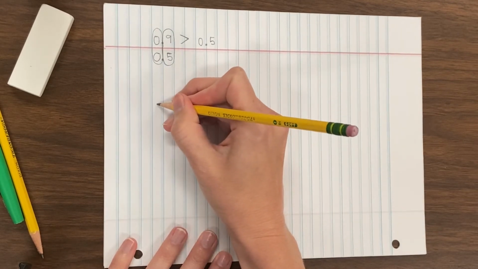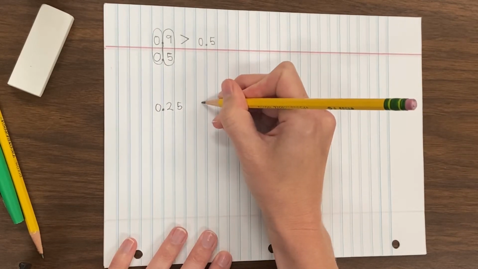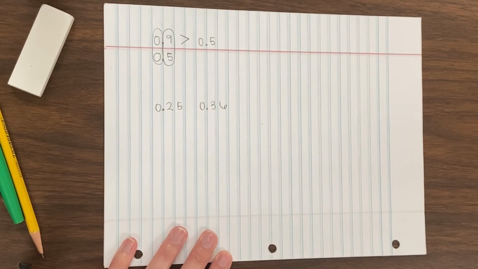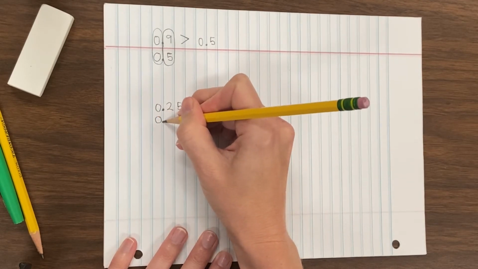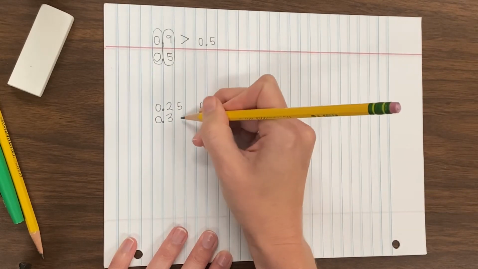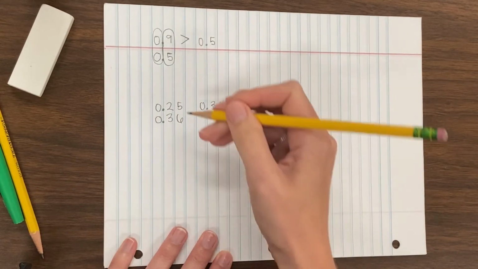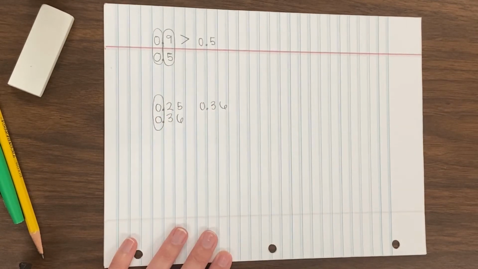Let's do another one of those, but this time let's put our numbers into the hundredths place. So let's compare 0 and 25 hundredths to 0 and 36 hundredths. So again, I want to line up my decimals. So I want to make sure that my ones places are lined up, my decimal places are lined up, my tenths are in the same column, and my hundredths are in the same column. So again, I'm going to start in my farthest left, or my largest place value, which in this case is the ones place. Again, I cannot compare these zeros because they are equal.